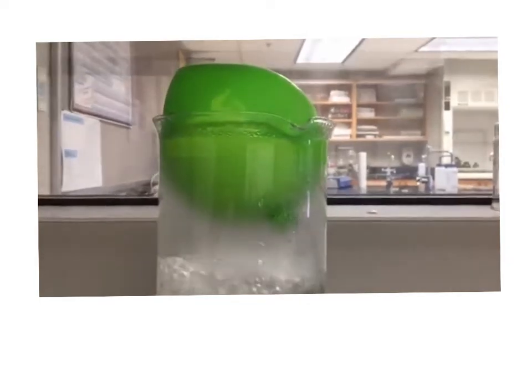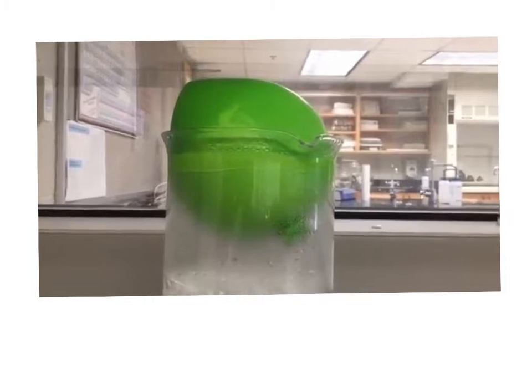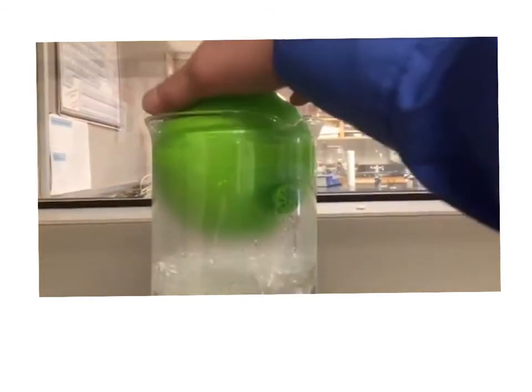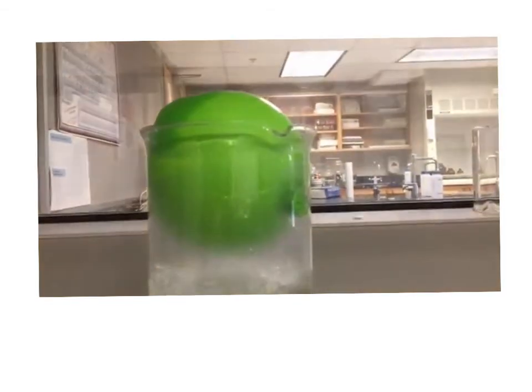Not only that, but because the volume's increased and the mass of air inside the balloon has stayed the same, you'll notice the density of the gas inside our balloon has become much, much lighter. Now our balloon barely fits inside here and pretty much fills the size of the container.